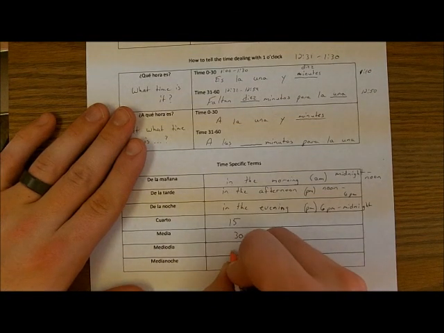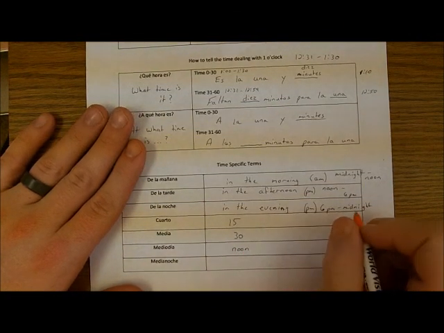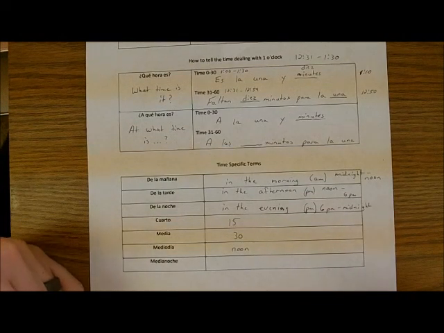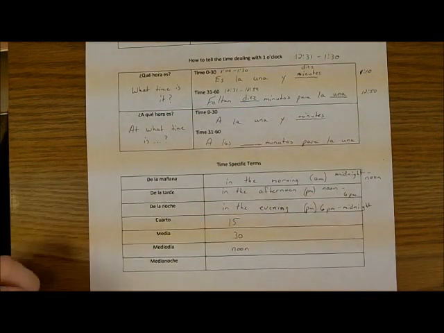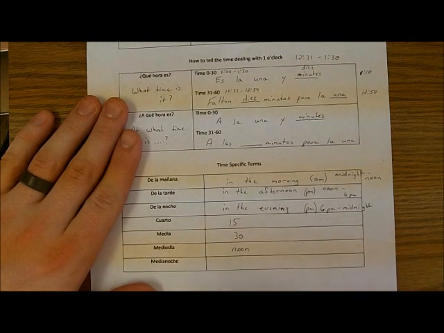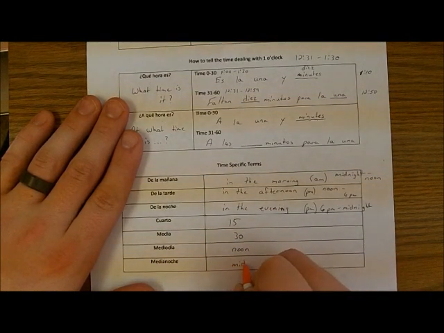"Mediodía." This is going to be noon. Alright, this is kind of a shortcut way of saying, for example, if you don't want to say "son las doce de la tarde," you can just say "es mediodía." And then "medianoche" becomes your midnight.